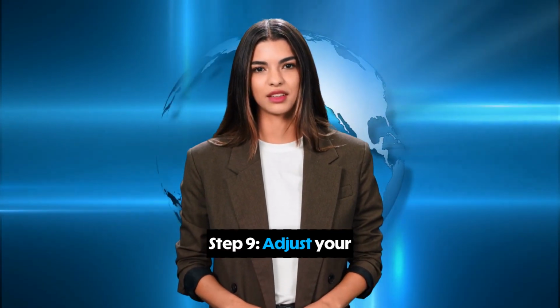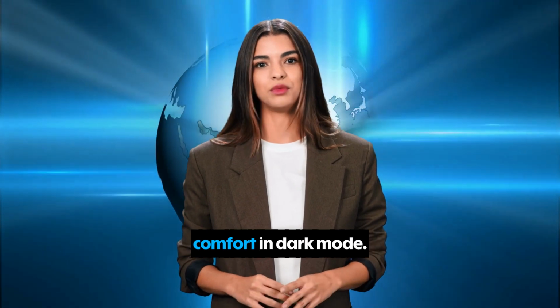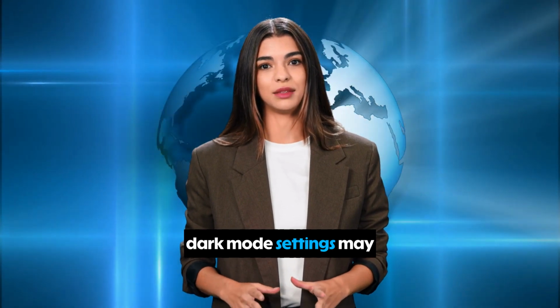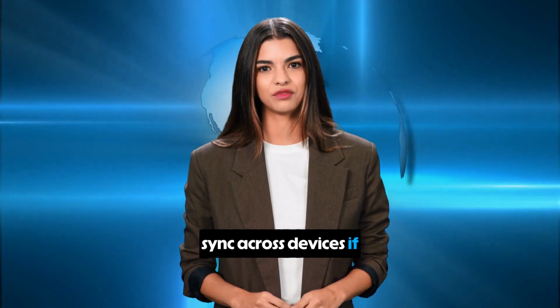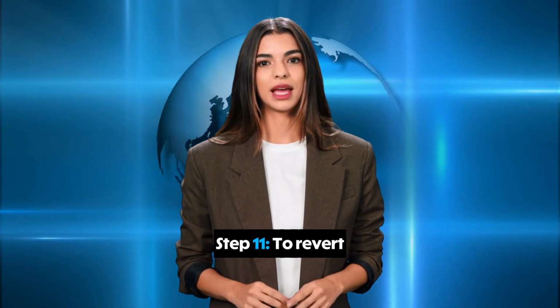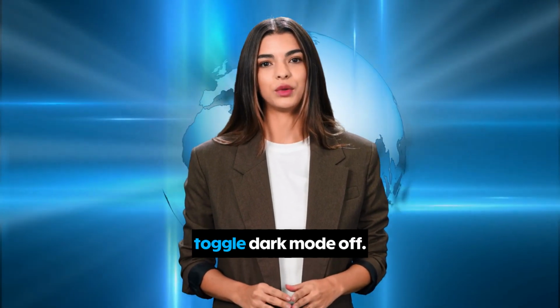Step 9. Adjust your device's screen brightness if needed to optimize viewing comfort in dark mode. Step 10. Note that dark mode settings may sync across devices if you're using the same Google account on multiple platforms. Step 11. To revert to light mode, simply return to settings and toggle dark mode off.